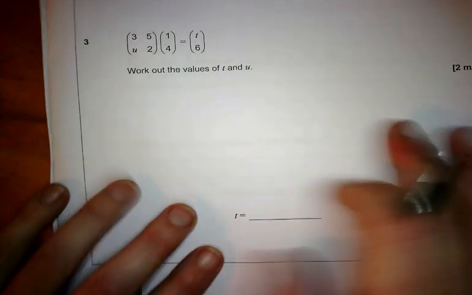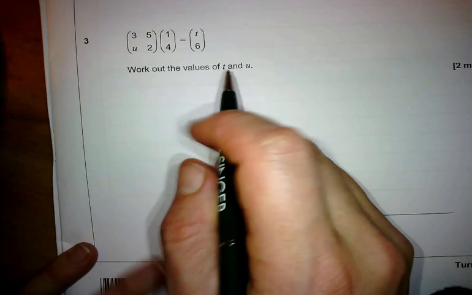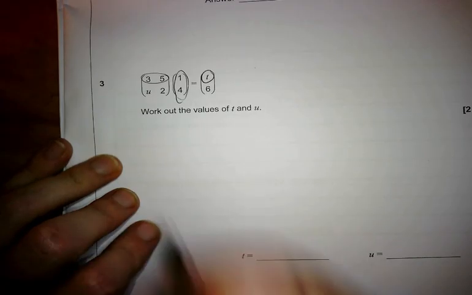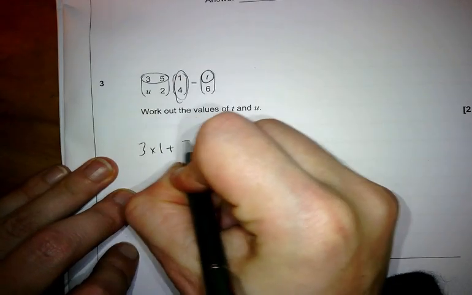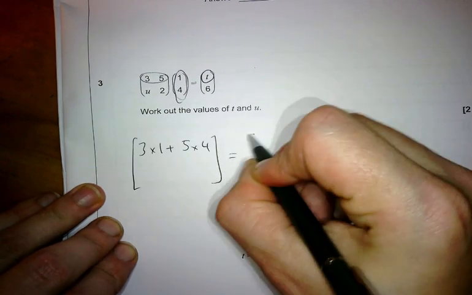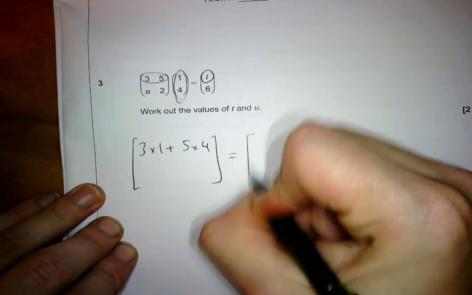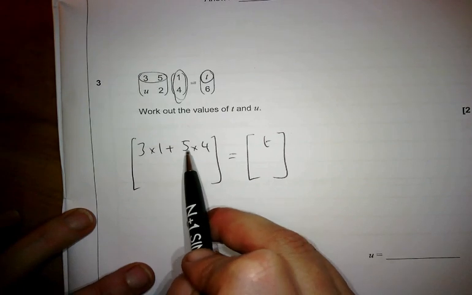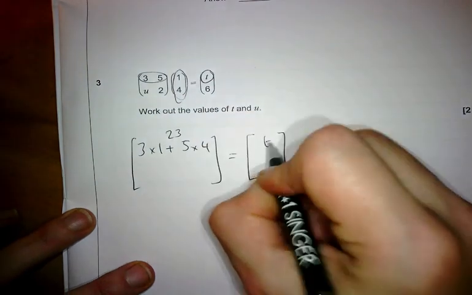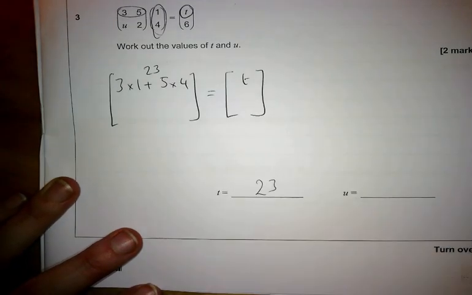Question 3. Work out the values of t and u. I know that if I multiply top row by column, that will get me this value. So 3 times 1 plus 5 times 4 must equal t. So this is going to be 3 plus 20, so that's 23. So t must be 23.